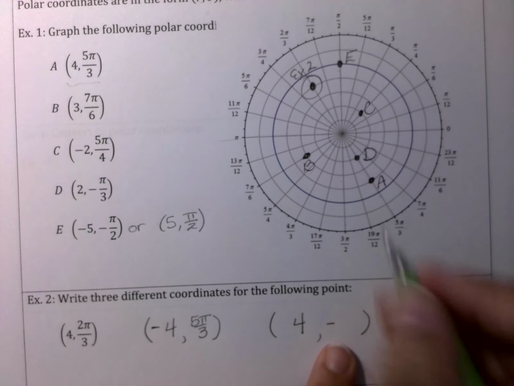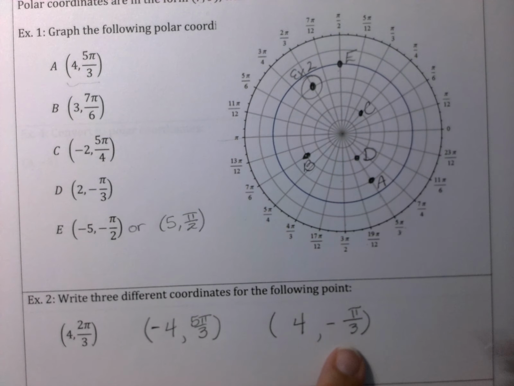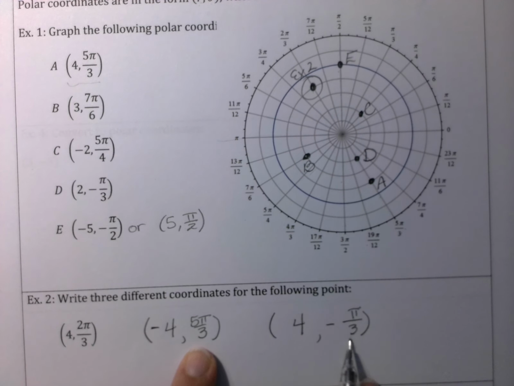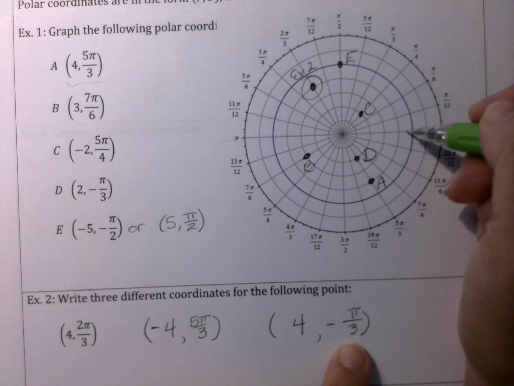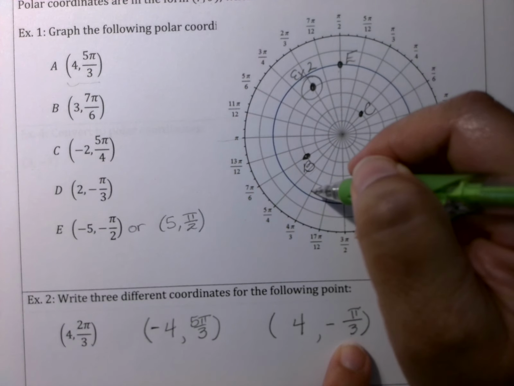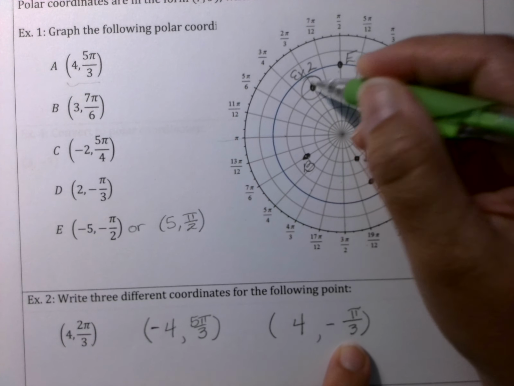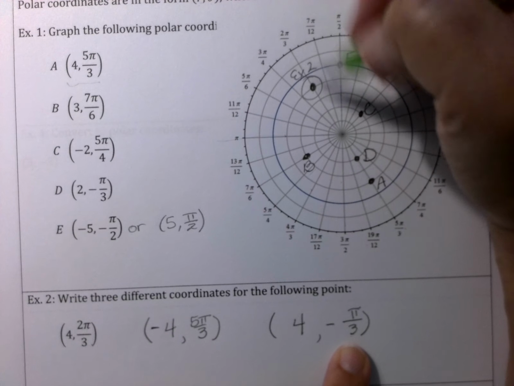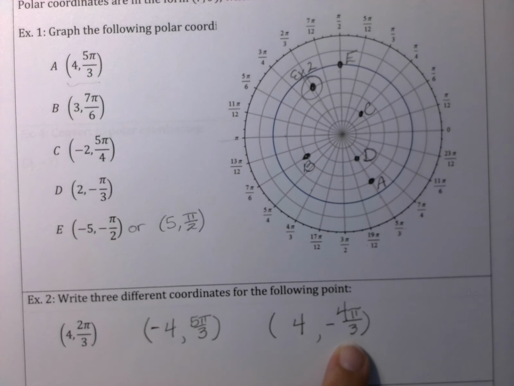My negative angle, before I even go up to the grid and think about it, I hope it makes sense to you that it has to be something pi over 3. It's going to have to be the same denominator. And let's see what it is. If I start here, -1 pi over 3, -2 pi over 3, -3 pi over 3, -4 pi over 3 gets me to that spoke. So -4 pi over 3.